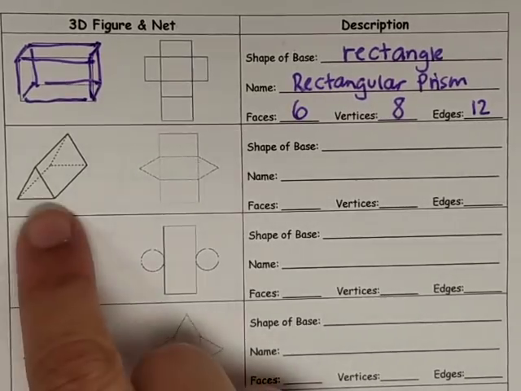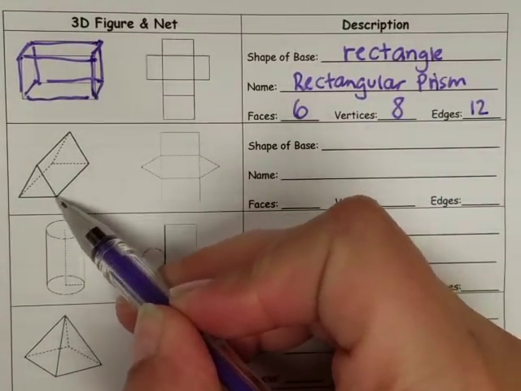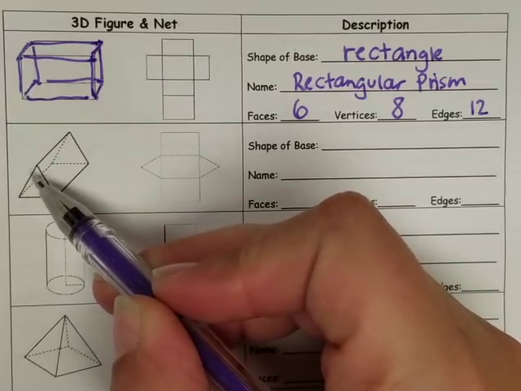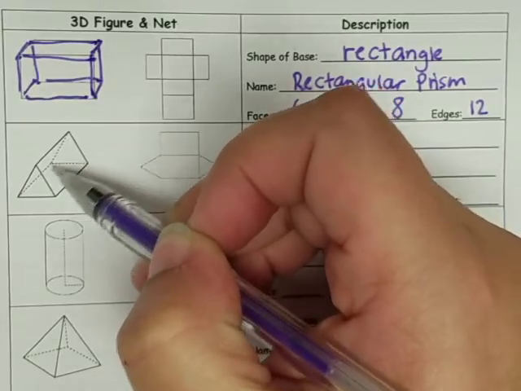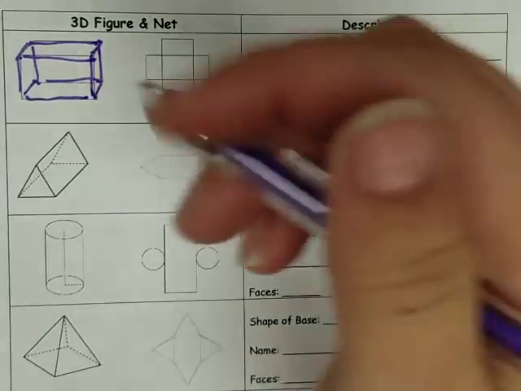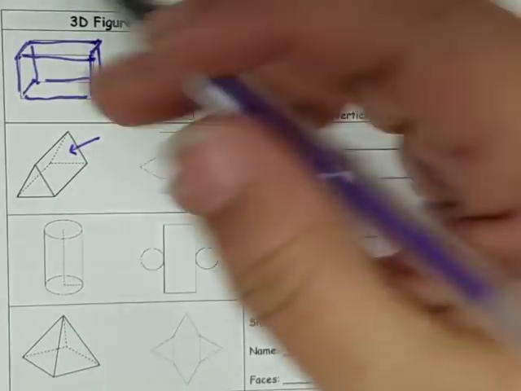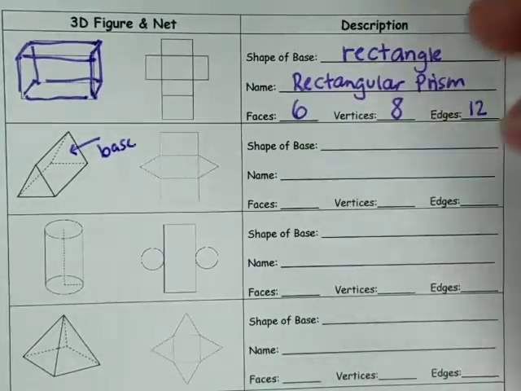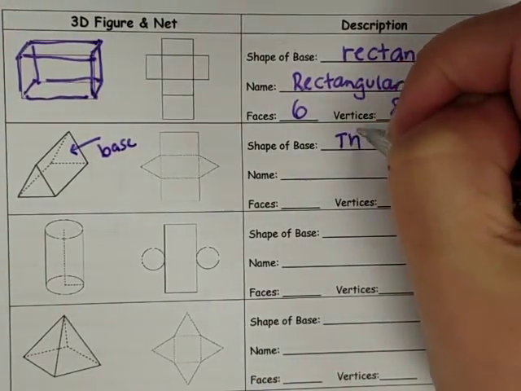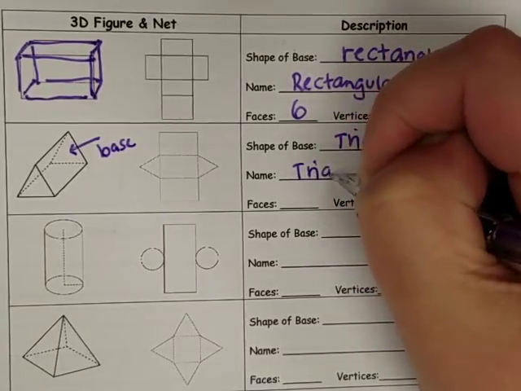All right, our next shape, the base is a triangle. So a lot of people want to say that the base is this rectangle, but it's not. The bases, remember, are going to have to be what's parallel to each other. So these two triangles are actually the bases. So you could just say that this triangular prism is on its side. So this is actually the base. So the base shape is a triangle. And we're going to call this a triangular prism.